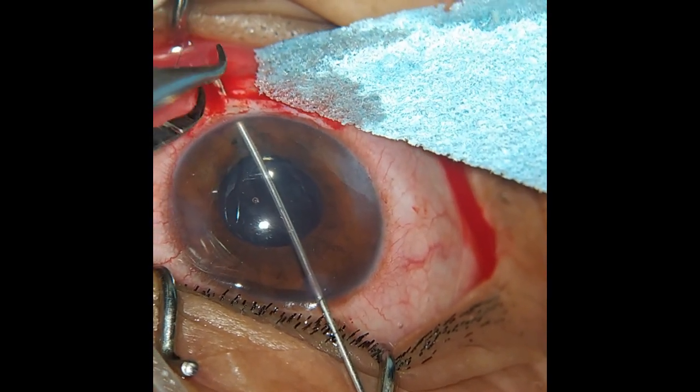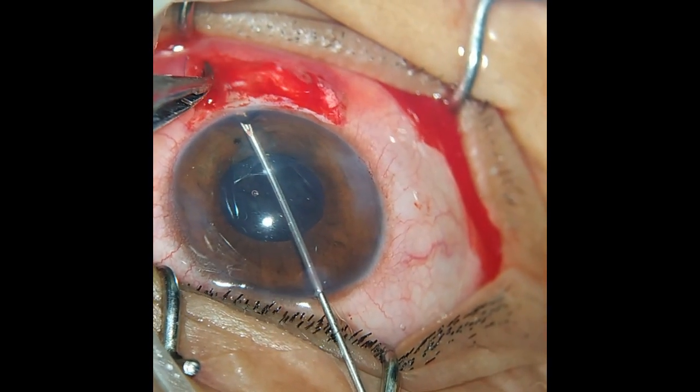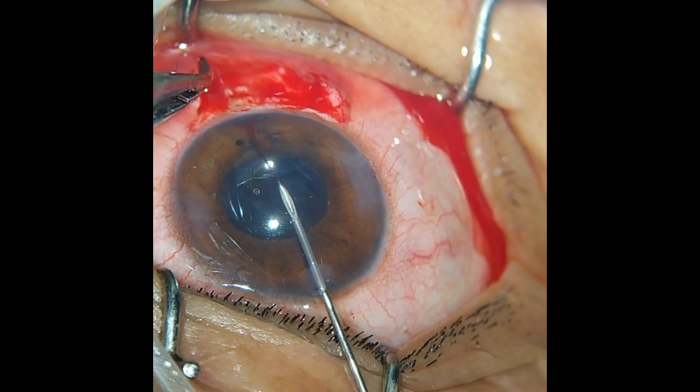The suture at the needle tip is held with a tying forceps and the needle is retracted into the AC.